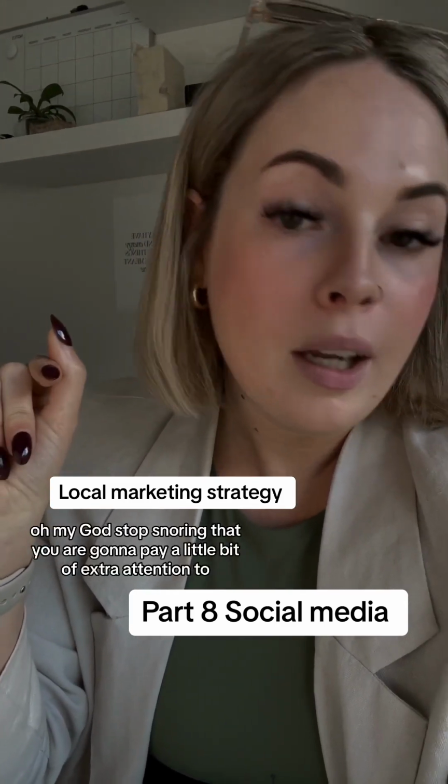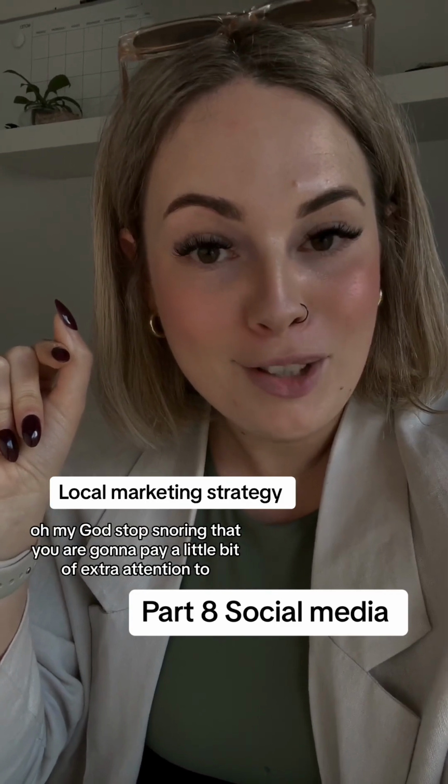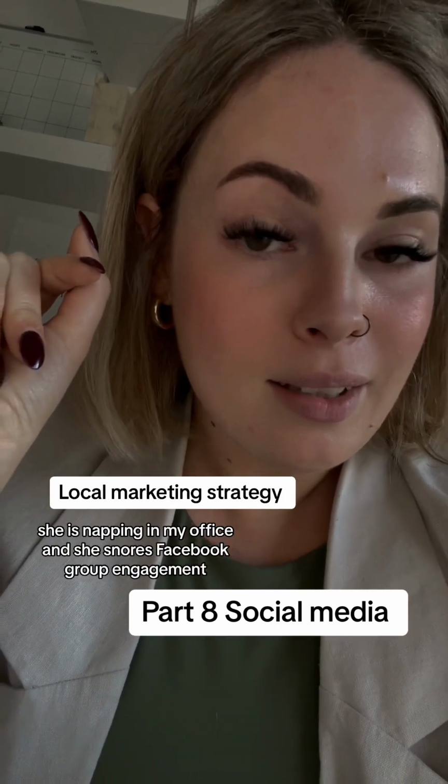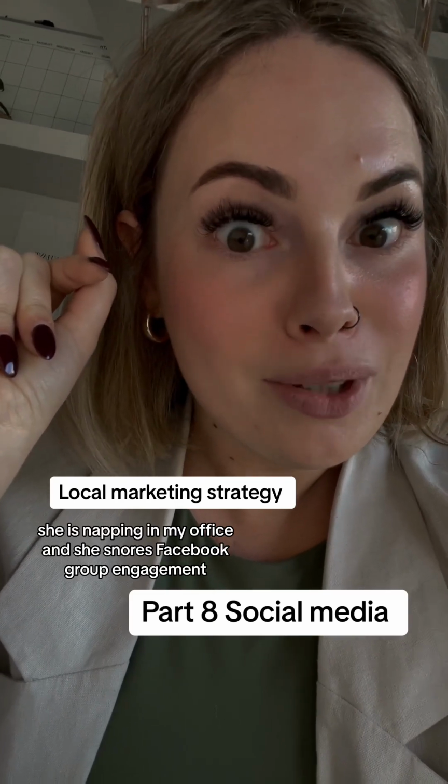Oh my God, stop snoring. That you are going to pay a little bit of extra attention to. It's just my Frenchie, by the way. She is napping in my office and she snores.